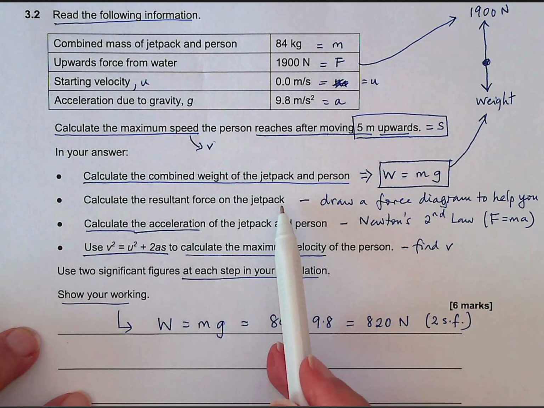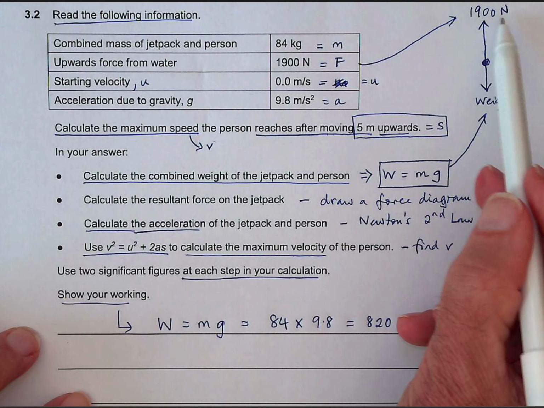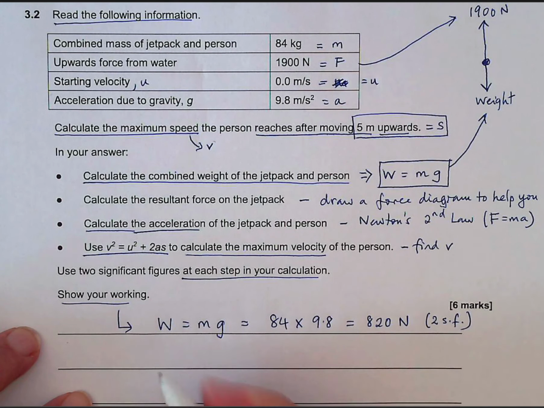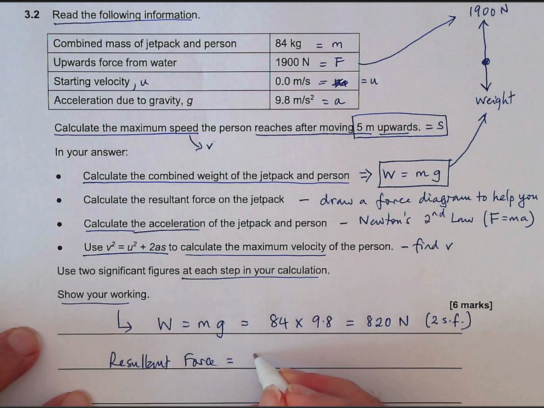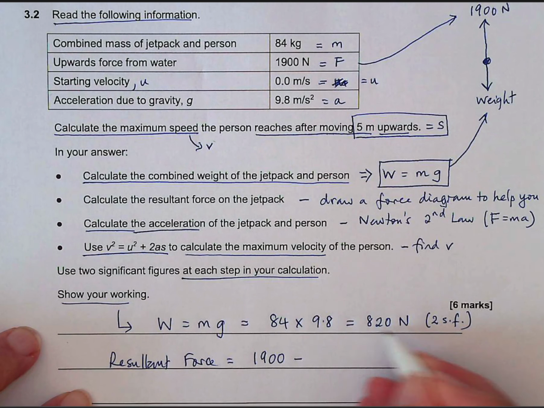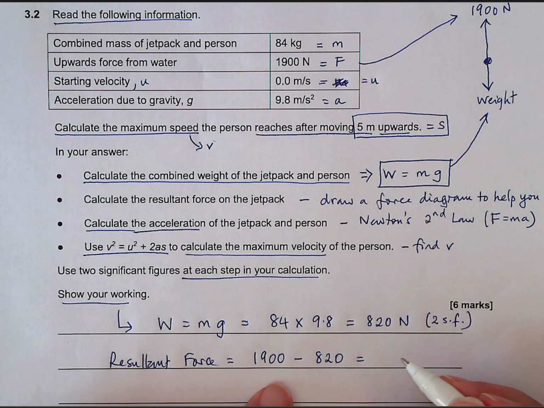So the jetpack is using the water to force up. This is the water force upwards, and the weight is forcing it downwards. So the resultant force, the unbalanced part of that force, will be equal to 1900 upwards. It's going to be upwards because we just worked out that the force downwards, W, is 820. They want you to show that, you know that it's going to be 1900 minus 820.